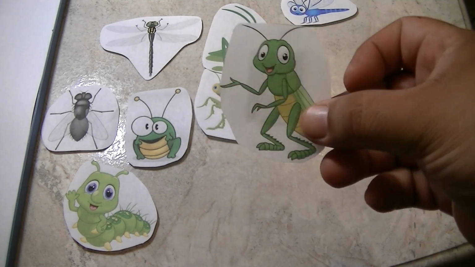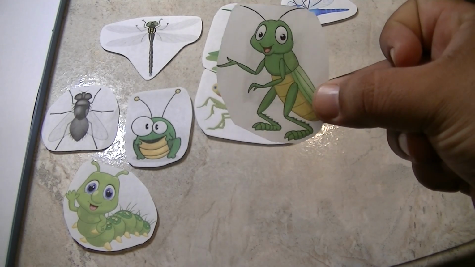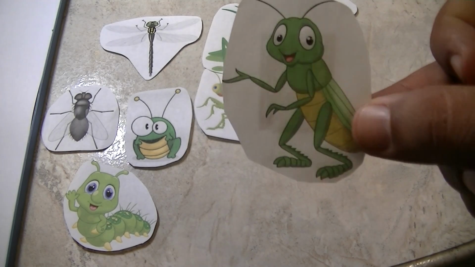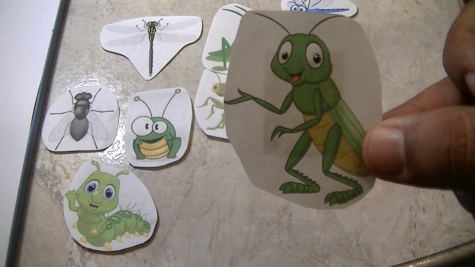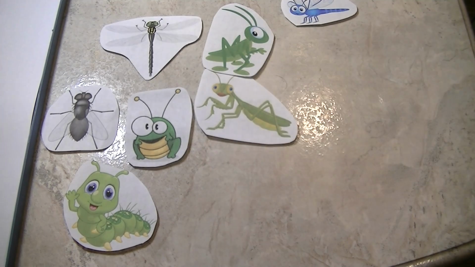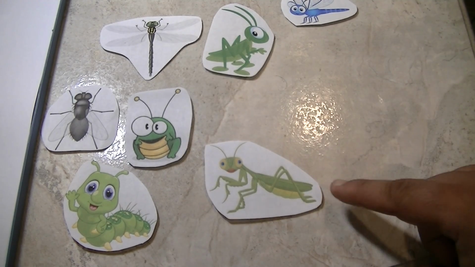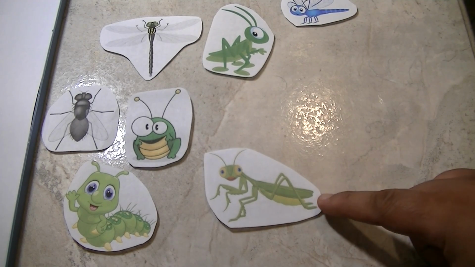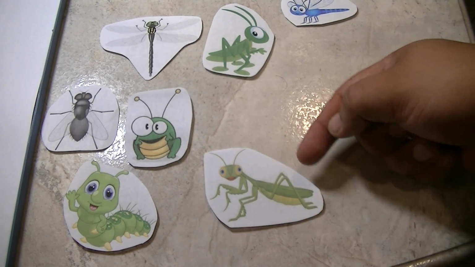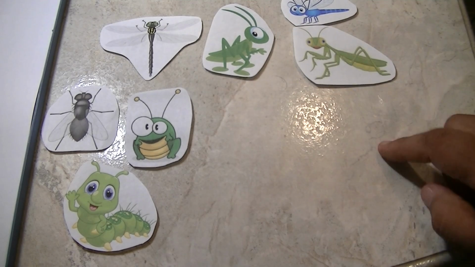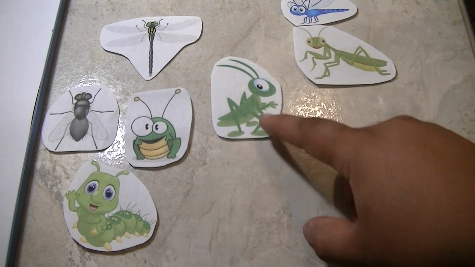Of course. Jiminy Cricket. This has definitely got to be in. Well, let's take a closer look. That guy only has 4 legs. Not an insect. How about this guy? I see 6 legs, antenna, and the wings. There's an insect. Also an insect.